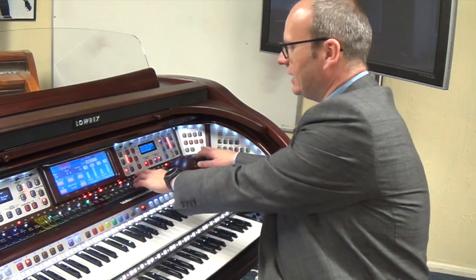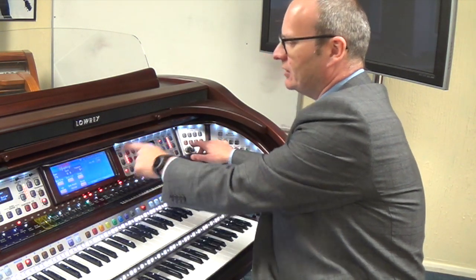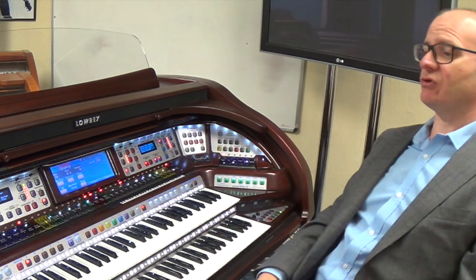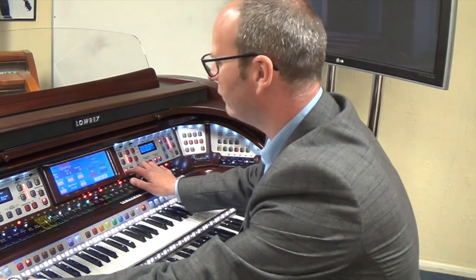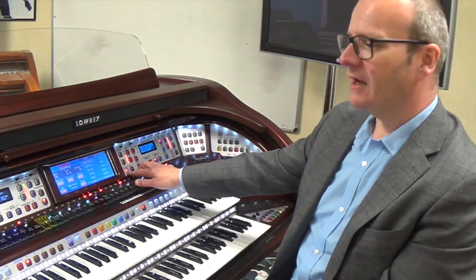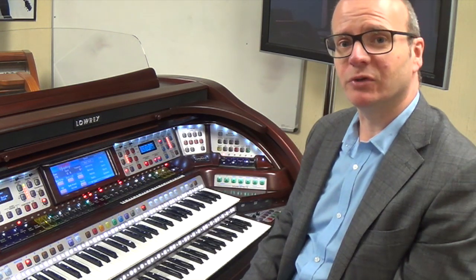If you want to see how the AOC is set, hold that down, press the AOC and it goes straight to the AOC screen. Let's try the reverb one. There you go, hold down feature and press reverb, it takes you straight to the reverb screen.